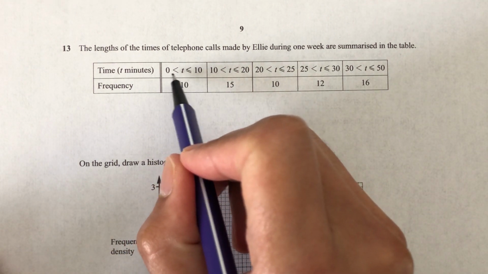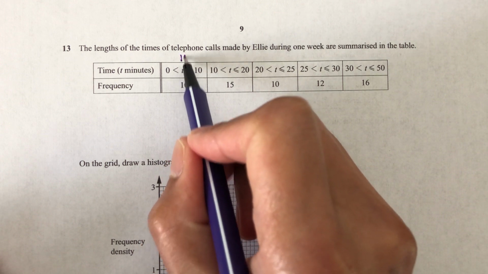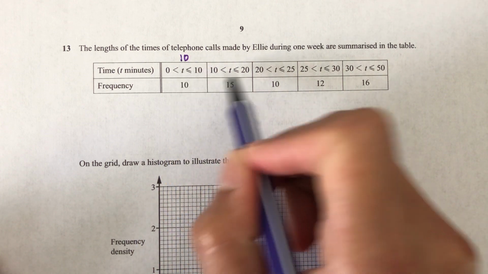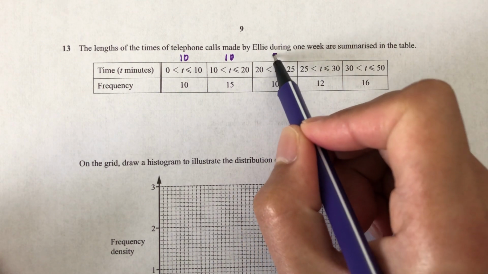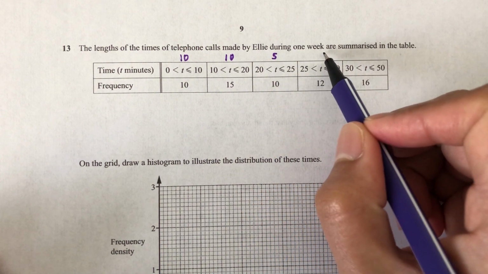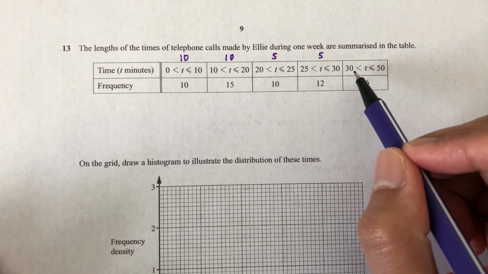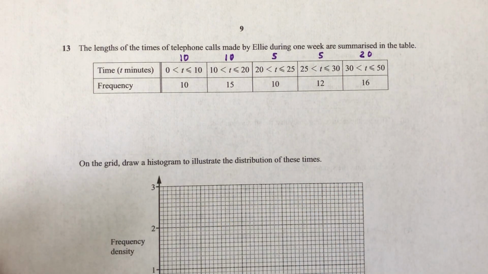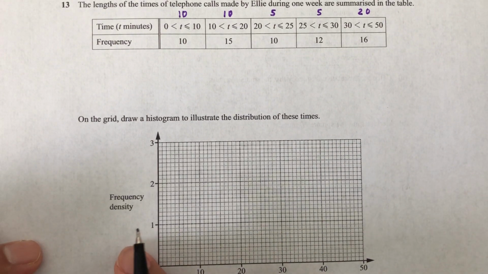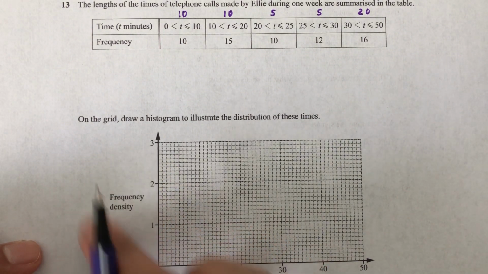So for this time range, we have 10 minus 0, which is 10. 20 minus 10 will be 10 as well. 25 minus 20 will be 5. 30 minus 25 is 5. And 50 minus 30 is 20. So as you can see, question number 1 is we have to have the frequency density.